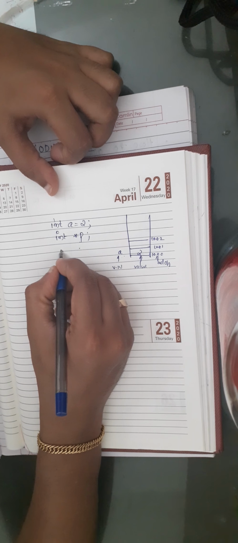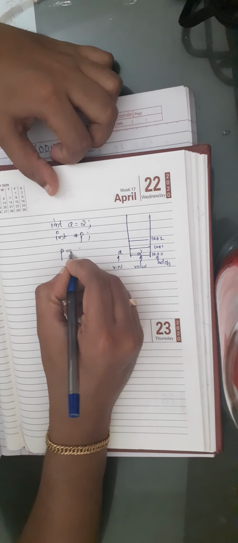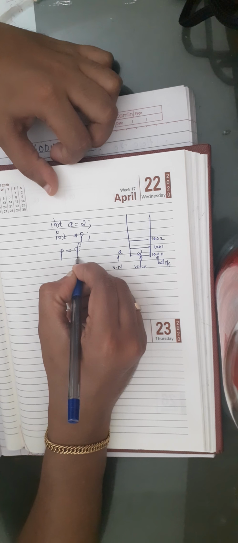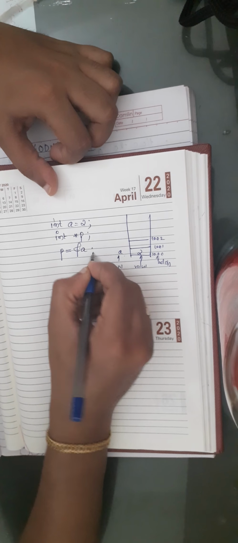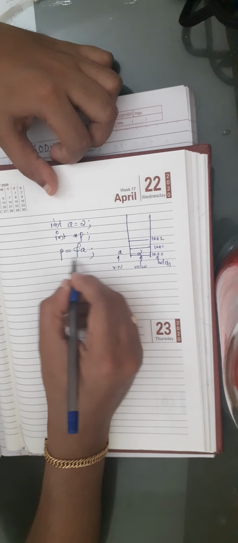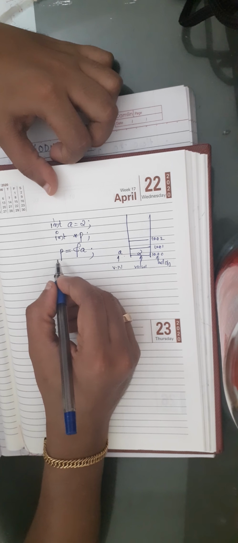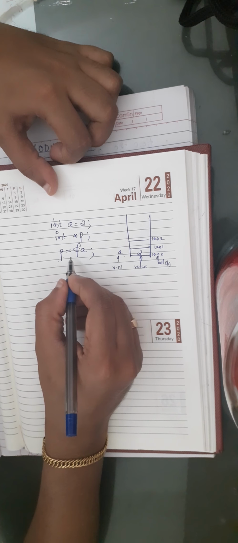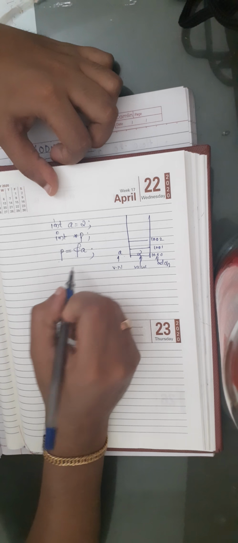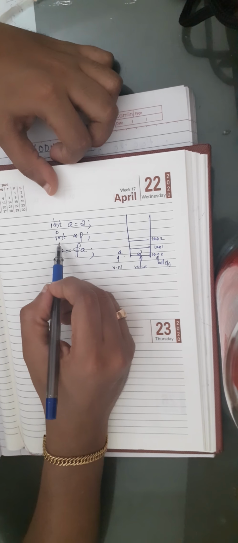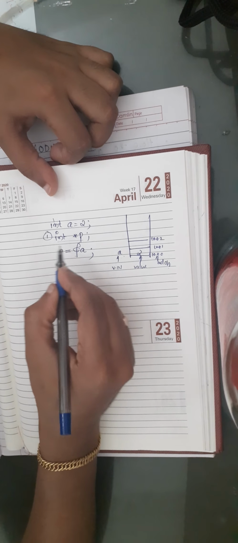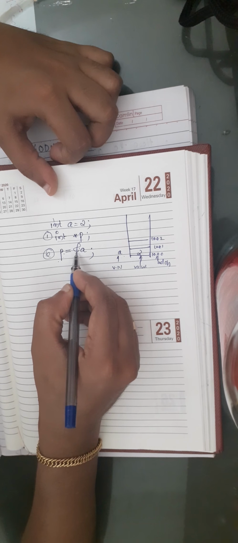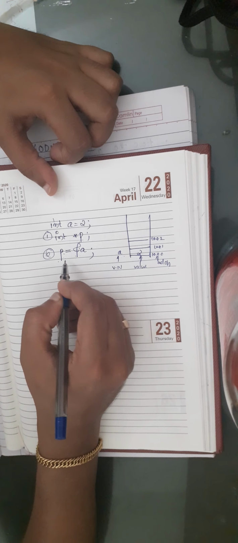So we will be assigning p the address of a. Address means we should use ampersand of a. This is assigning a value to a pointer. പോയിന്ററിലേക്ക് വാല്യൂ അസൈൻ ചെയ്യാന്ന് പറഞ്ഞു കഴിഞ്ഞാൽ ഇങ്ങനെയാണ്. So always when you are using a pointer, you should declare a pointer first and then you should assign a value, or an address, to the pointer.